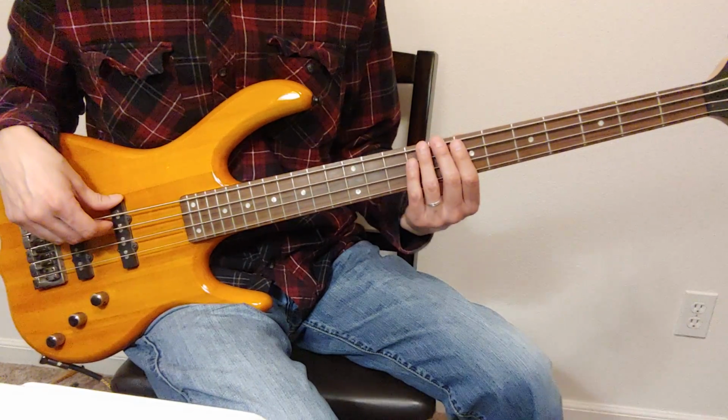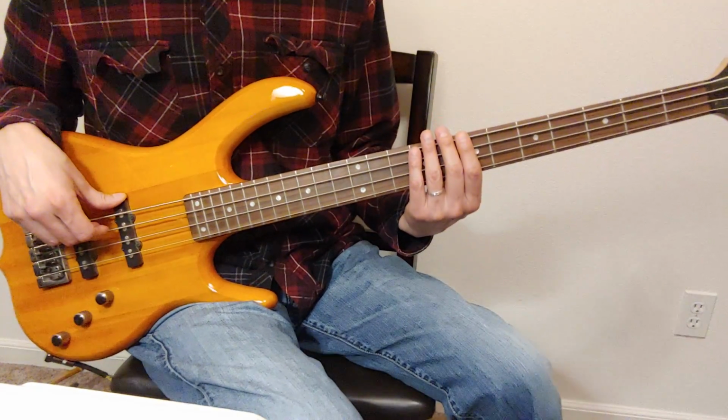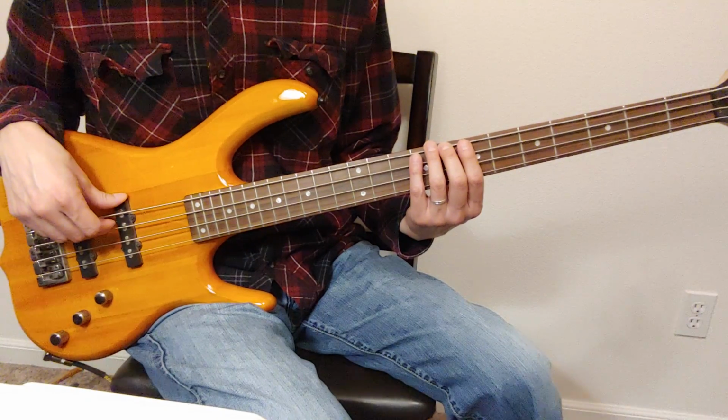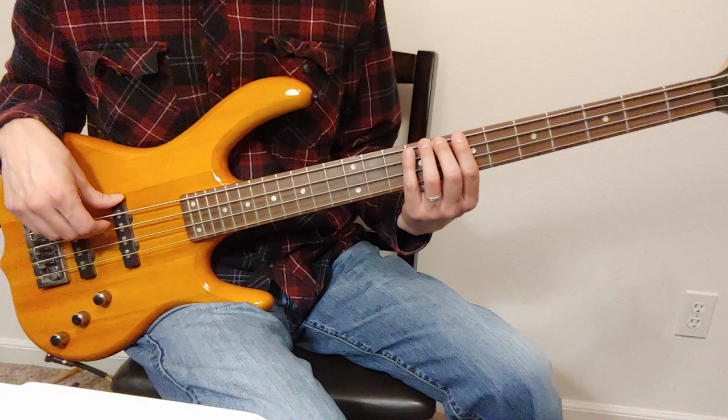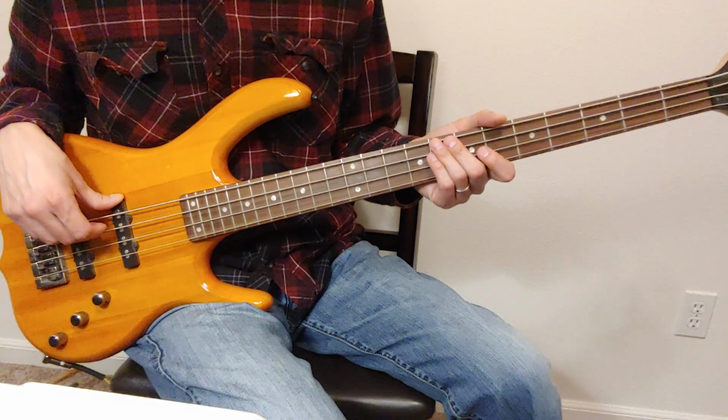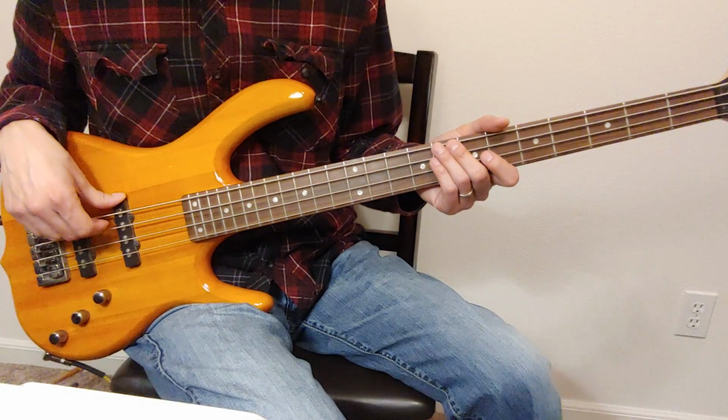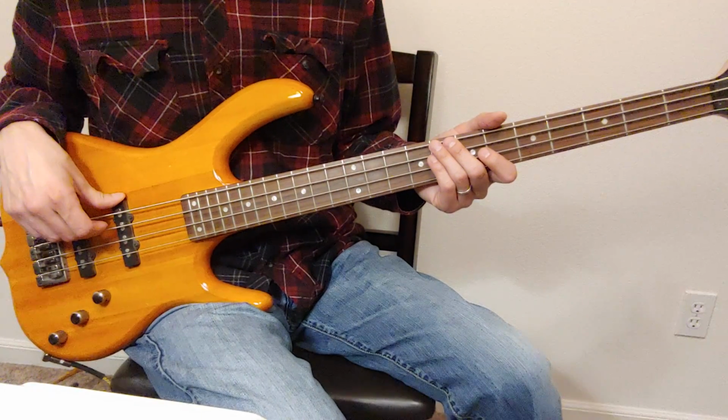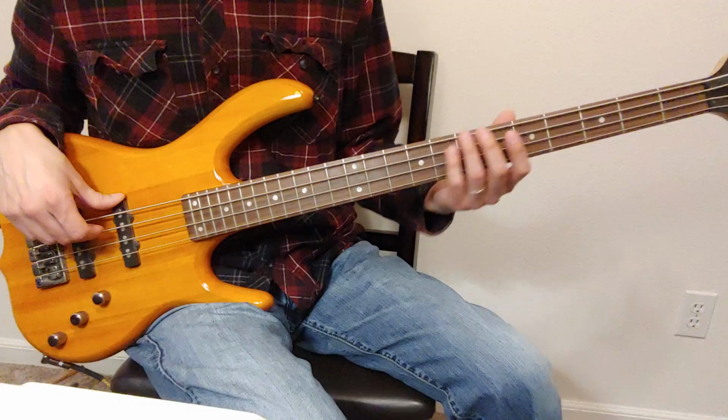That's all I have for now. In the next video, I'll go over the 2, the 3, and the 6, and the shapes of those modes. Those have a few more flats than the 1, 4, and 5 modes.